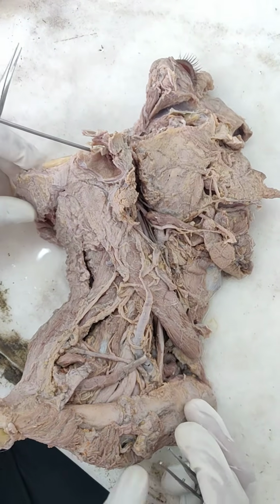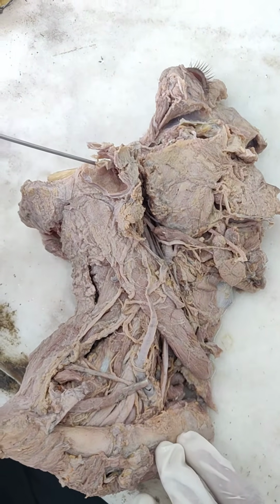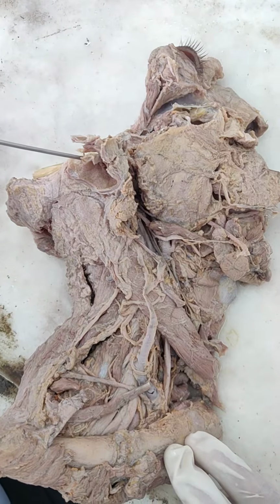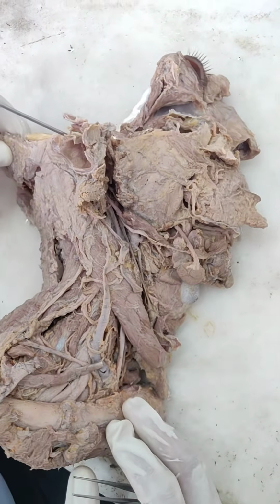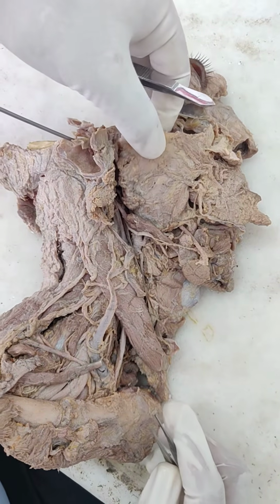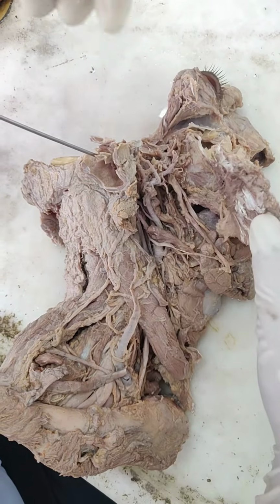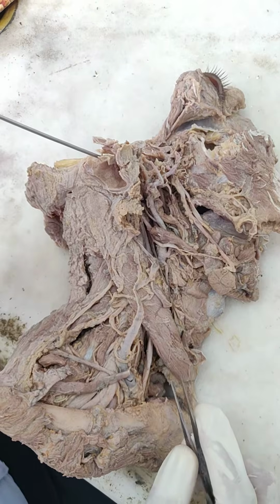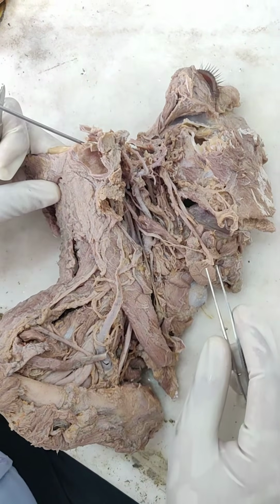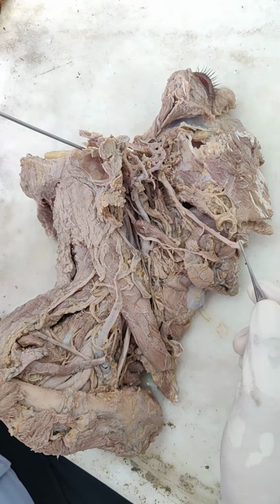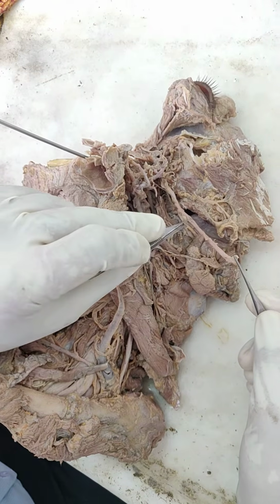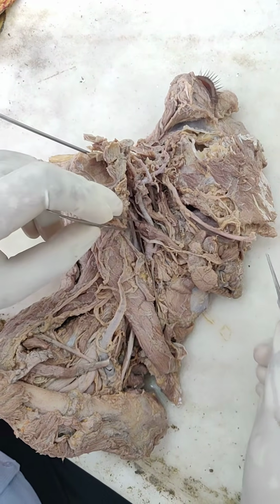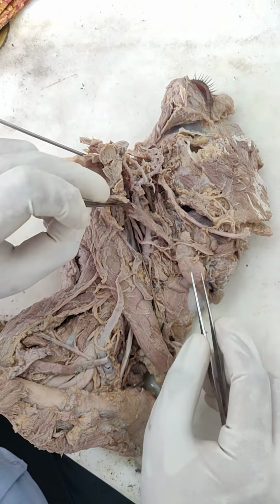Today we will discuss the deep structures of the infratemporal fossa. Here we removed the masseter muscle. We already removed the mandible, and we already dissected the infratemporal fossa and the deep structures. Here you can see the mandibular nerve, and this is the posterior belly of digastric.